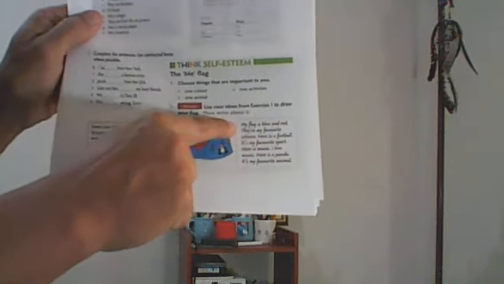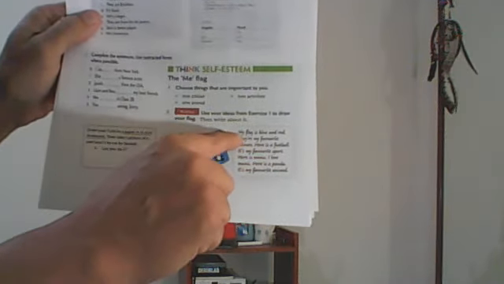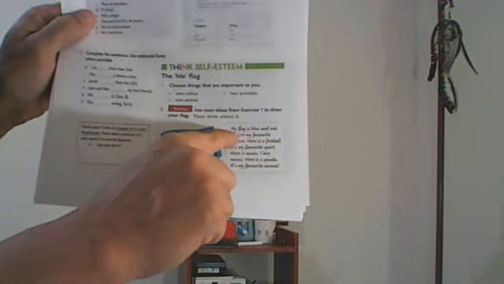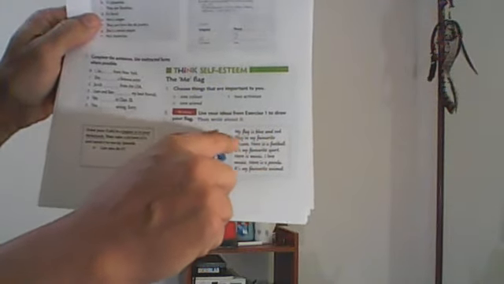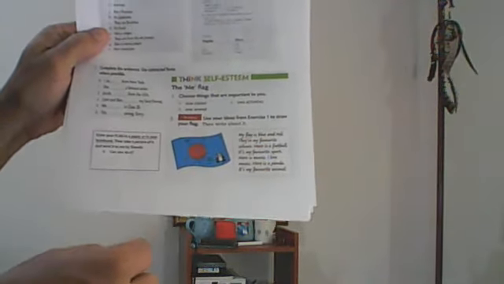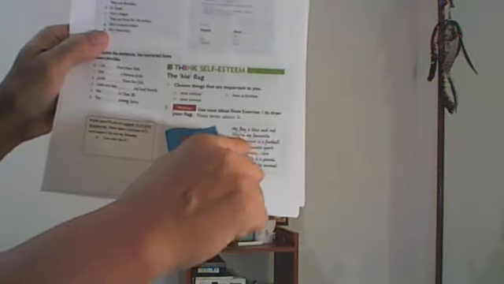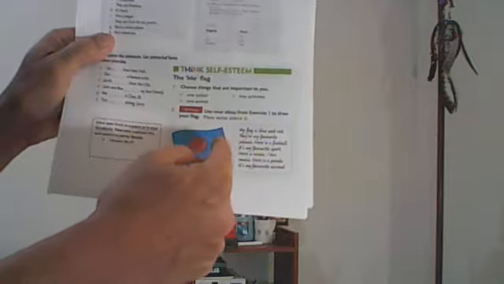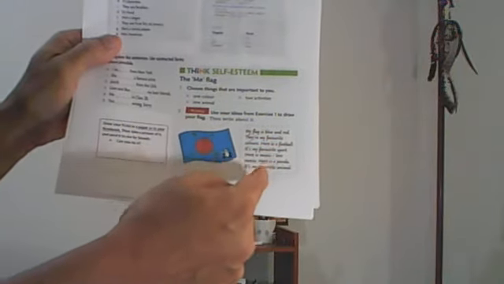But you also have this writing part. You have to describe your flag. For example, here we are using the verb be: my flag is blue. You have to describe your own flag with complete sentences, a short description of your flag. Okay? And that will be all.